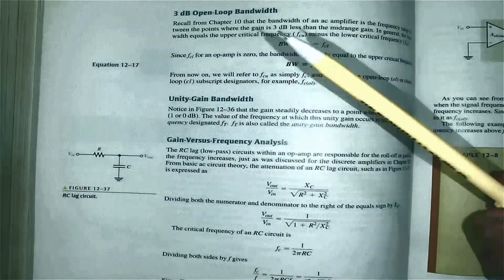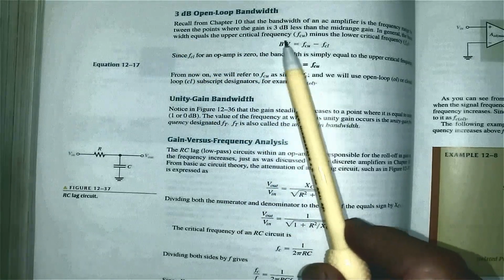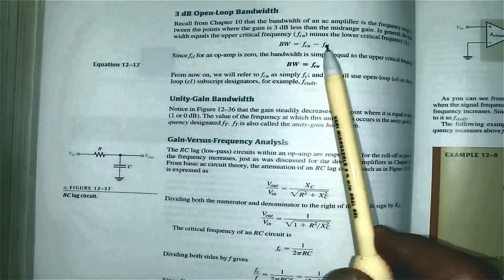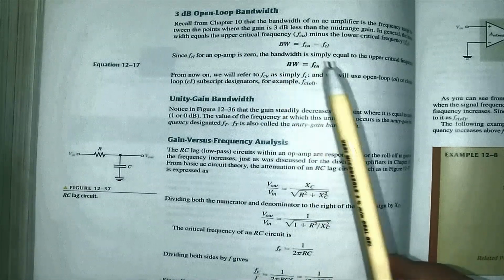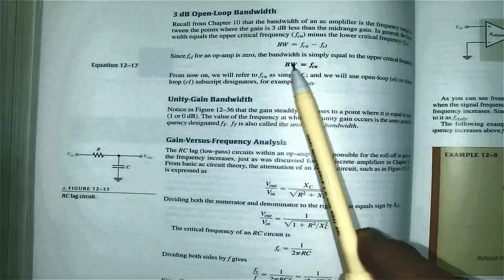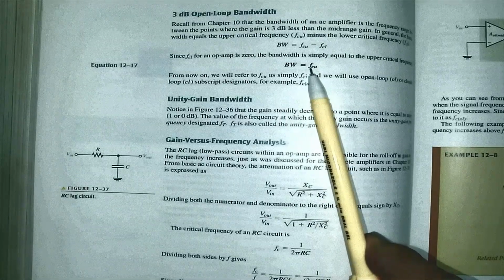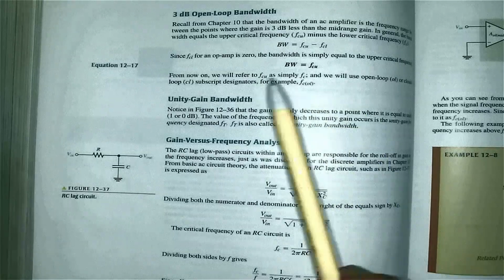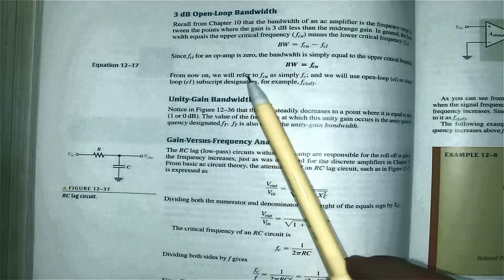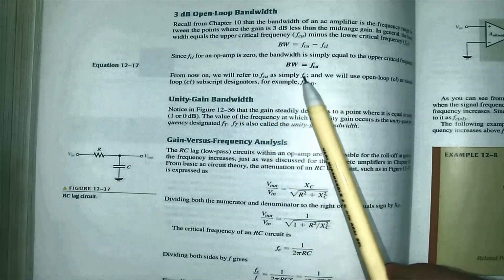All right. Here they talk about the 3 dB open loop bandwidth. Bandwidth, if you remember from chapter 10, is the upper critical frequency minus the lower critical frequency. But now, because this thing can amplify DC, the bandwidth is only going to be equal to the upper critical frequency, because the lower critical frequency is equal to 0 hertz. They say from now on we can refer to FCU only as FC, because that is my upper critical frequency.